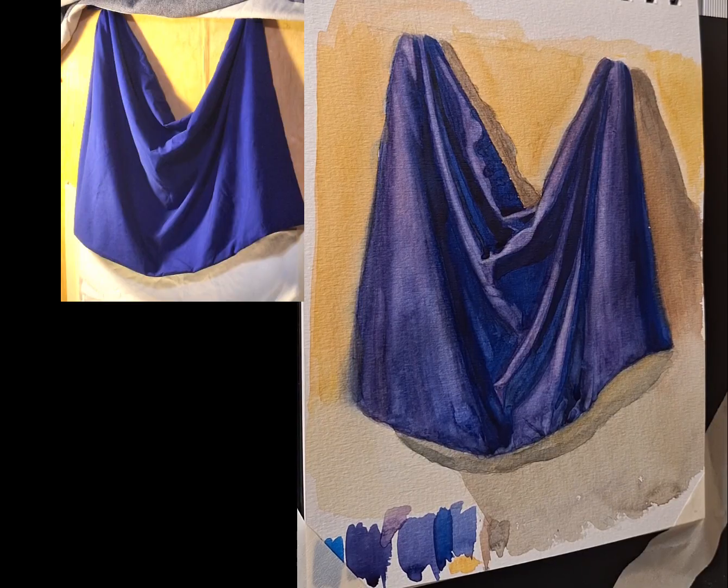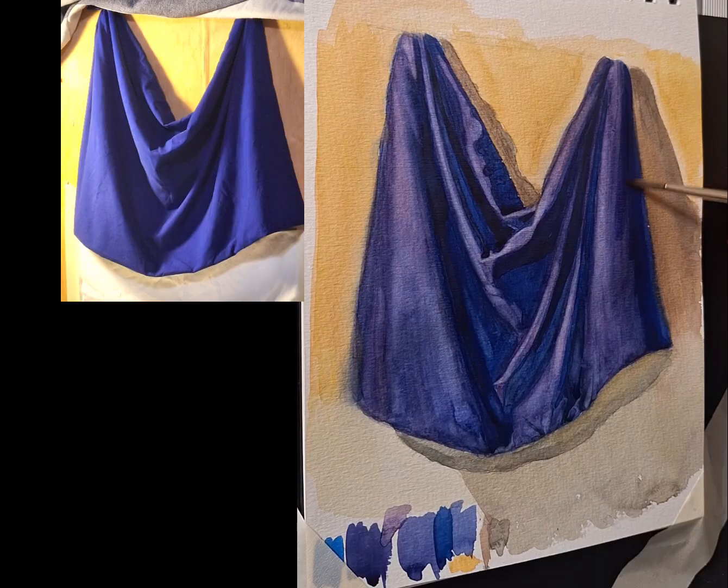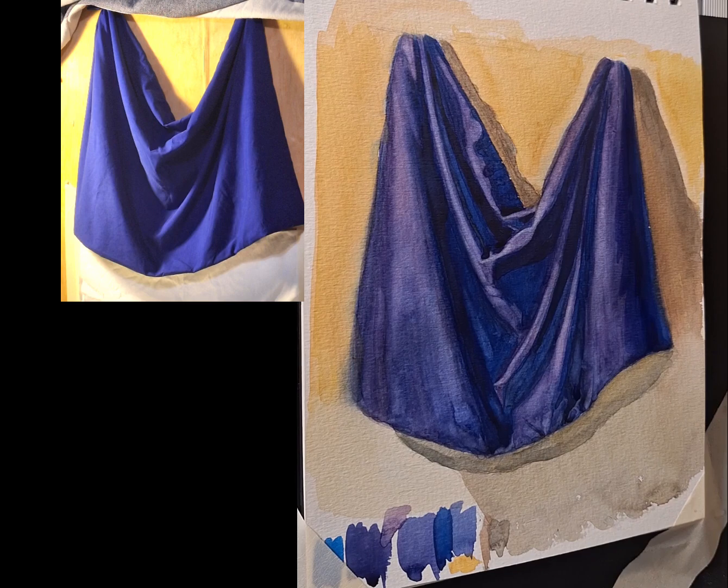Okay. So, any more questions? No, at least not yet. Okay, I will expand this shadow just one more time. I like how it's rolling now, so I'll add another value and let that dry. Okay, now I definitely will stop.